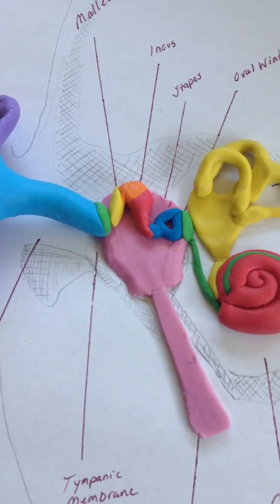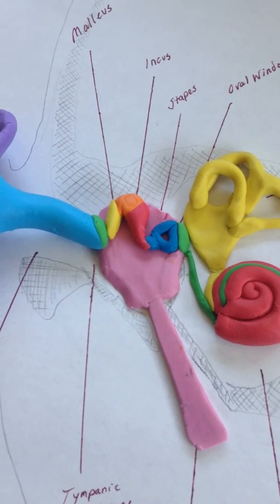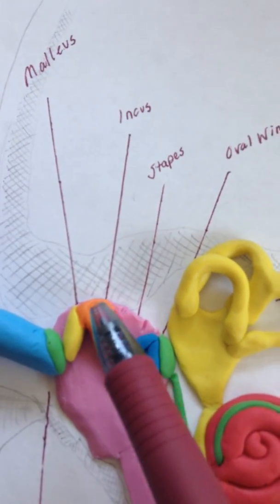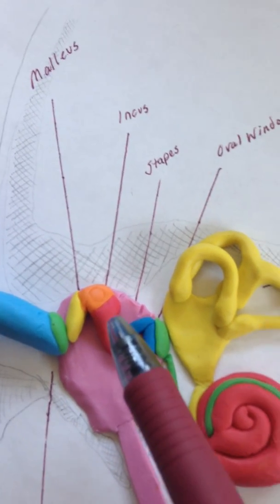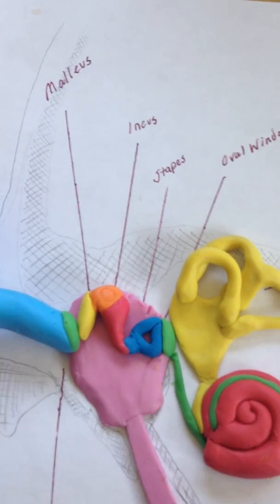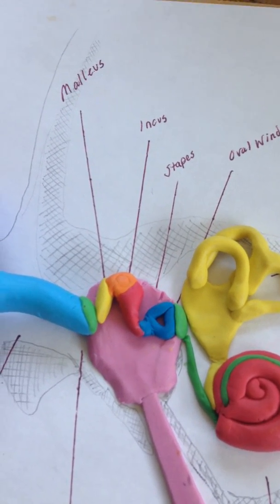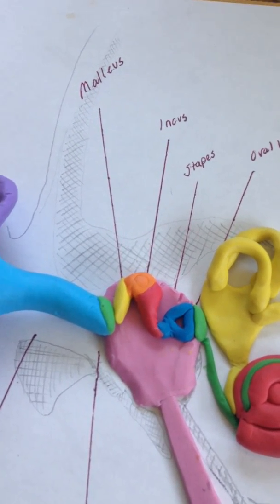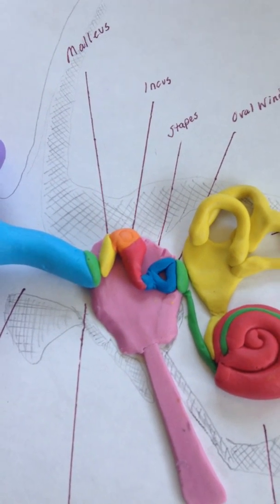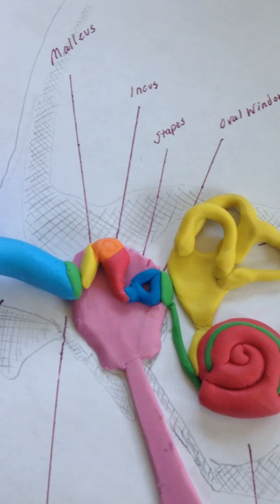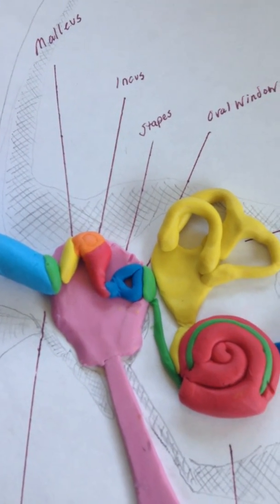The resulting vibrations are then sent to the ossicle bones, which include the malleus, the incus, and the stapes, and these are all part of the middle ear. Now, the important thing to note is that the vibration of the ossicles transforms the acoustic energy into mechanical energy. So in the middle ear, we now have mechanical energy versus acoustic energy.